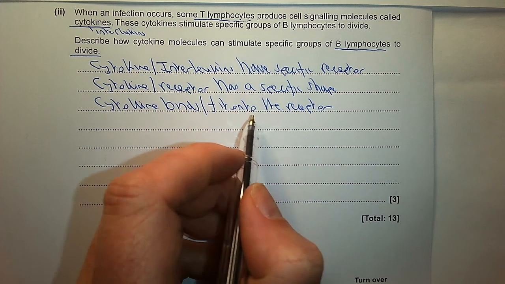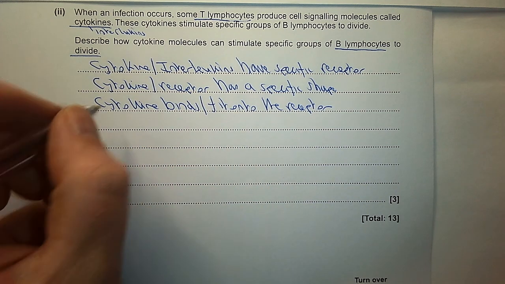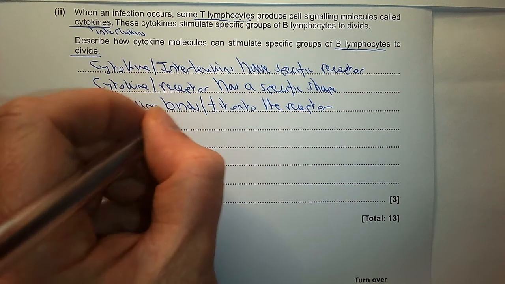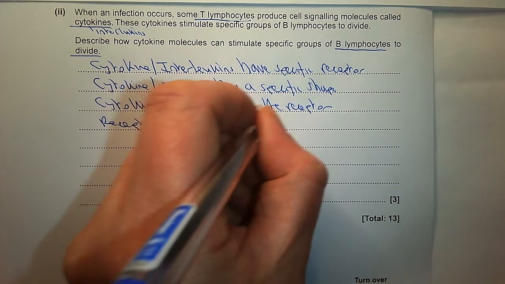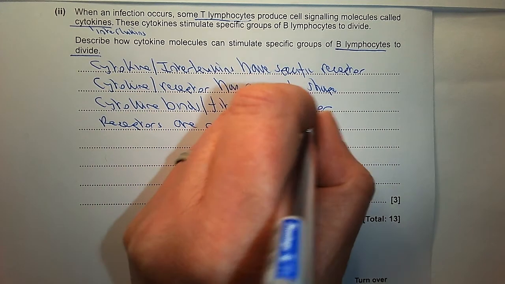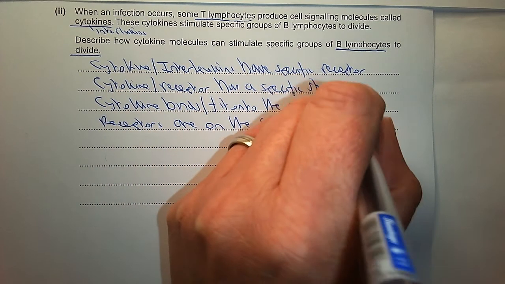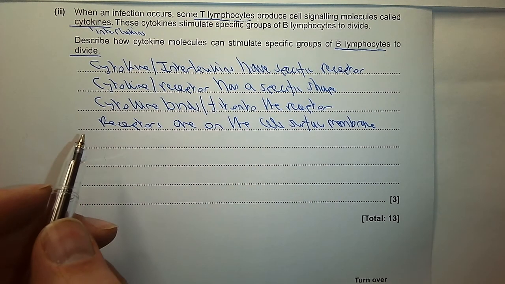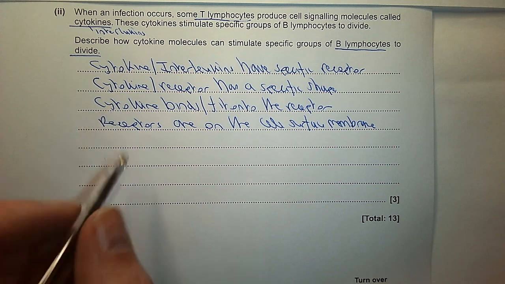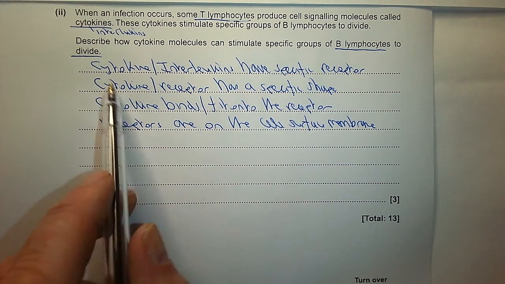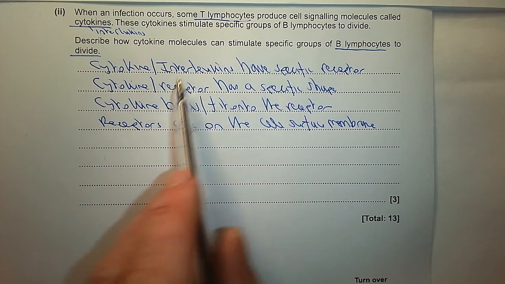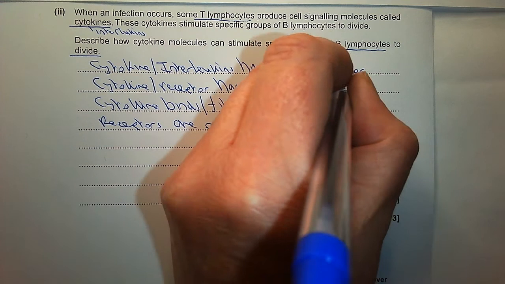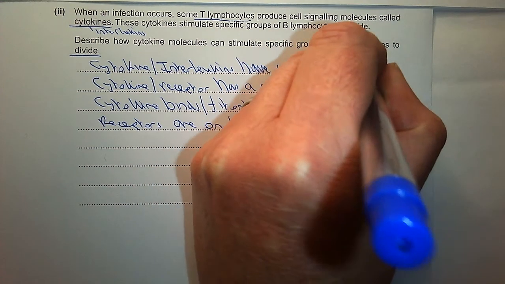Now these receptors are on the cell surface membrane of the B lymphocyte, so you could say the receptors are on the cell surface membrane, and that's of the B lymphocyte. If the cytokine has a specific shape, the receptor has a specific shape, we say that these are complementary. So we can say here that it's a complementary shape.